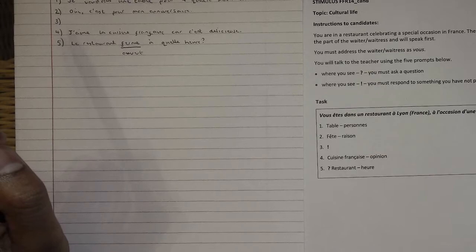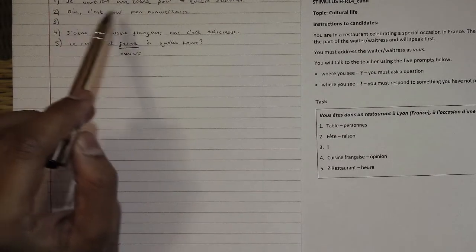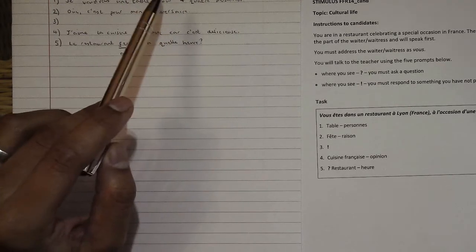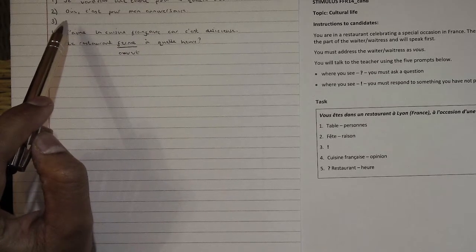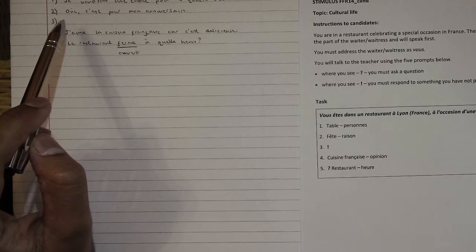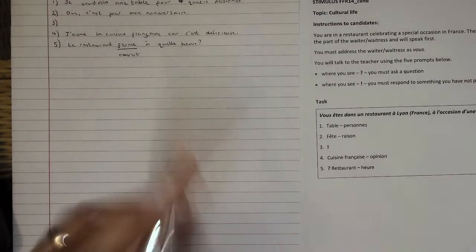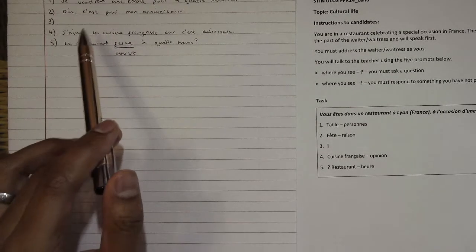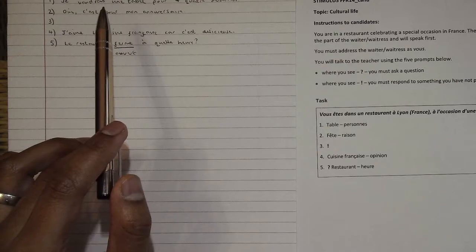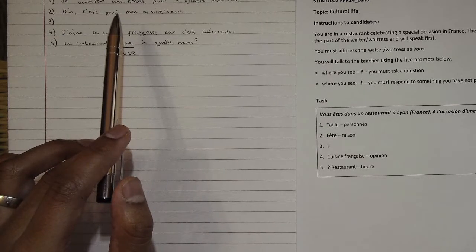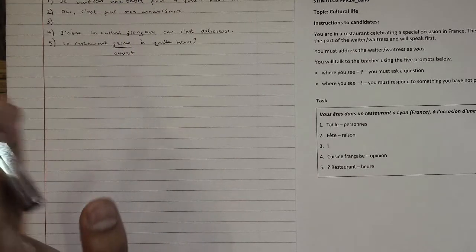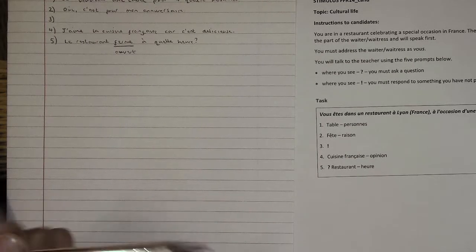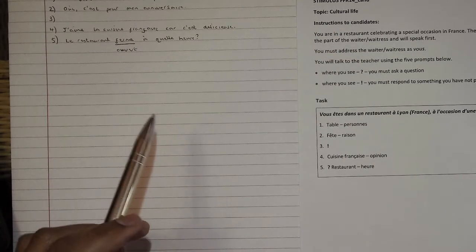Question 2, c'est pour une occasion spéciale? So I've asked, is it for a special occasion? And the answer would be, oui, c'est pour mon anniversaire. Yes, it's for my birthday. Done. Question 3 is, où voulez-vous vous asseoir? Which means, where would you like to sit? So that's quite a difficult one to answer and to think about. But you would need to say something like, using the question, je voudrais asseoir. You could say à l'intérieur, inside, for example. So quite difficult, but it's the kind of thing that you could anticipate being asked. So you could have prepared for it in some kind of way.